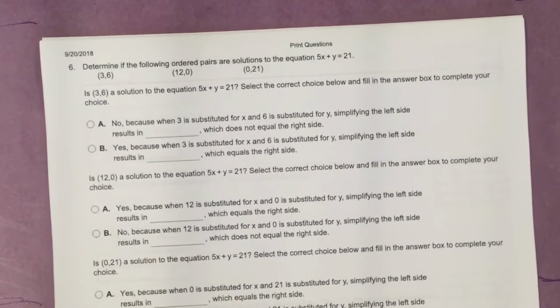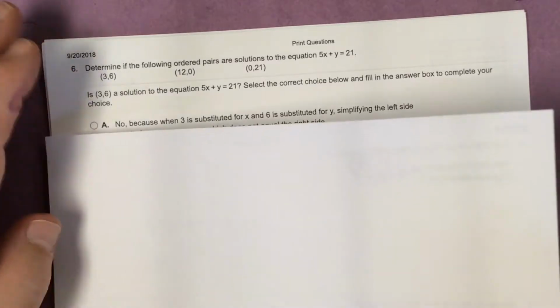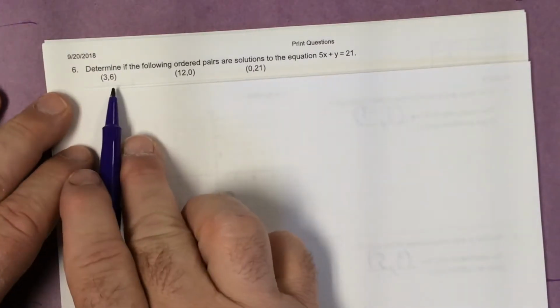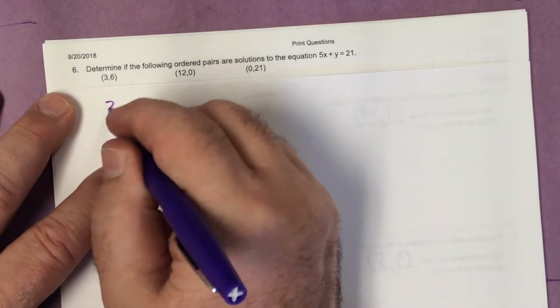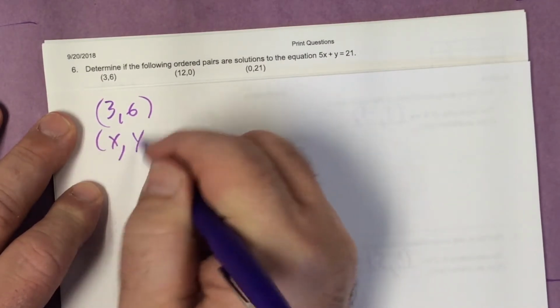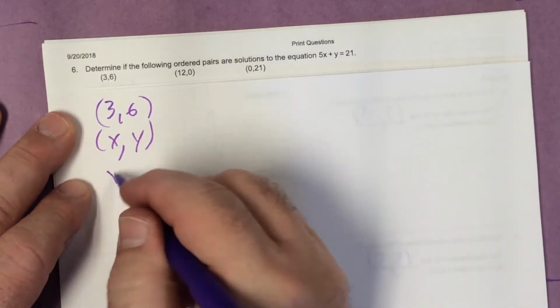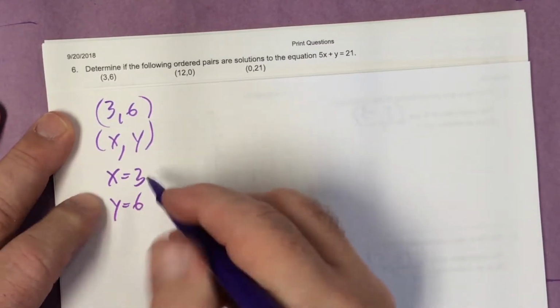In question 6, we're asked now to determine if an ordered pair is a solution for the following equation. So let's go ahead and take a look at how this is done. What we'll do is we'll take a look at (3, 6), (12, 0), and (0, 21). So when I have the ordered pair (3, 6), this is an ordered pair (x, y). Well, we can say here that x is equal to 3 and that y is equal to 6.